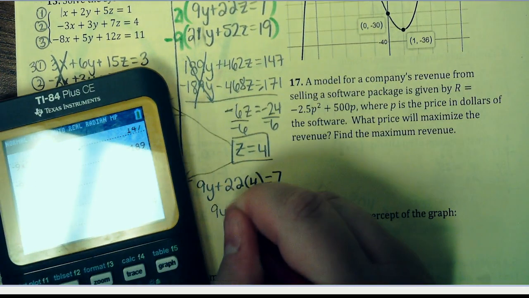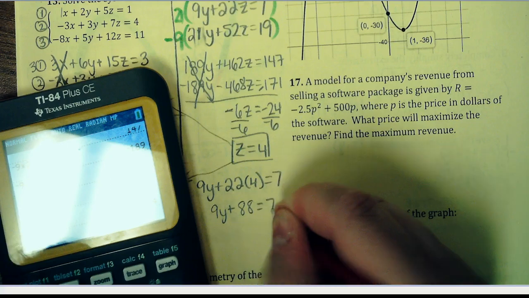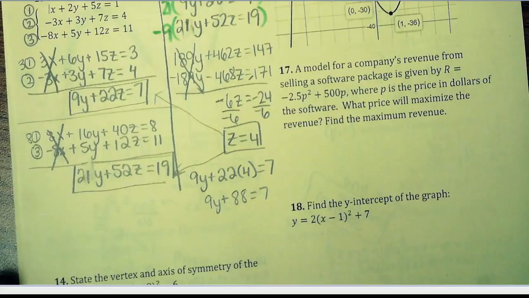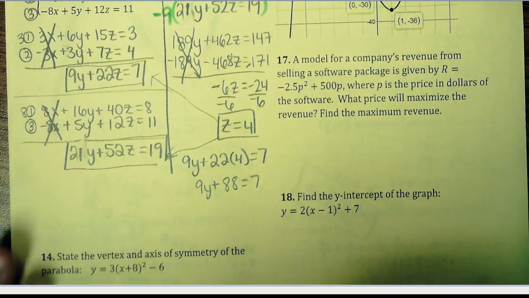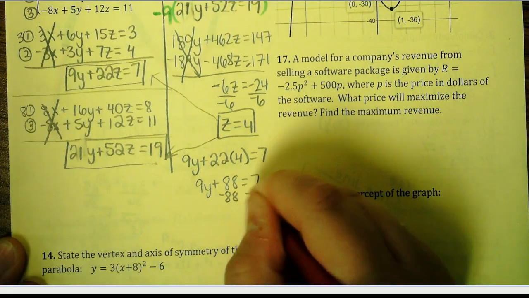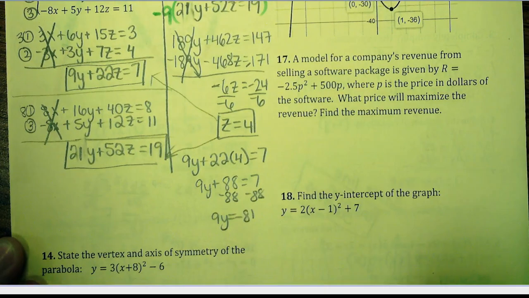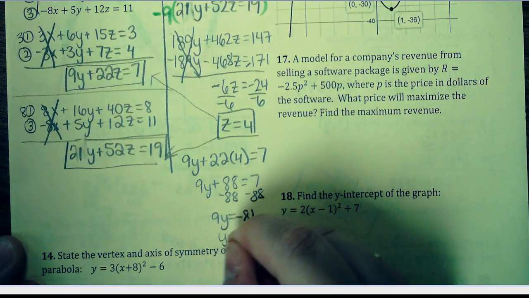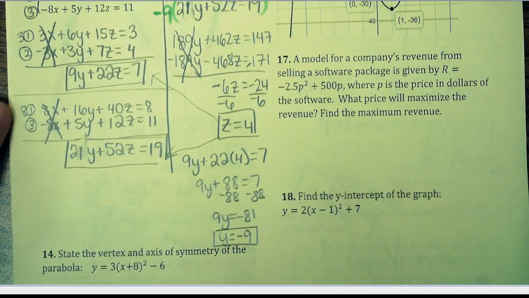So 9y plus 22 times 4, don't need my calculator for that, it should be 88. And then I'm going to get y by itself. So if you do 7 minus 88, 9y is equal to -81. And then if I divide both sides, y is just going to be -9.